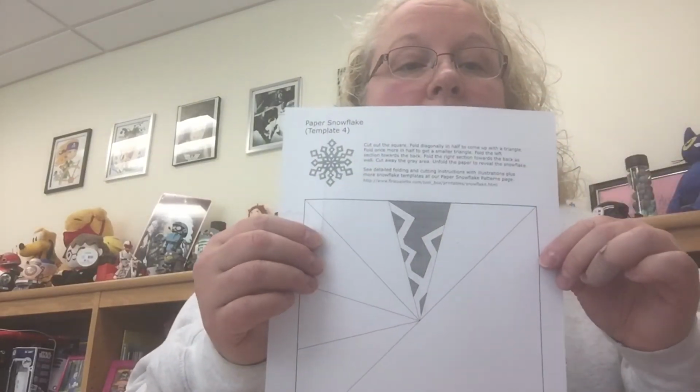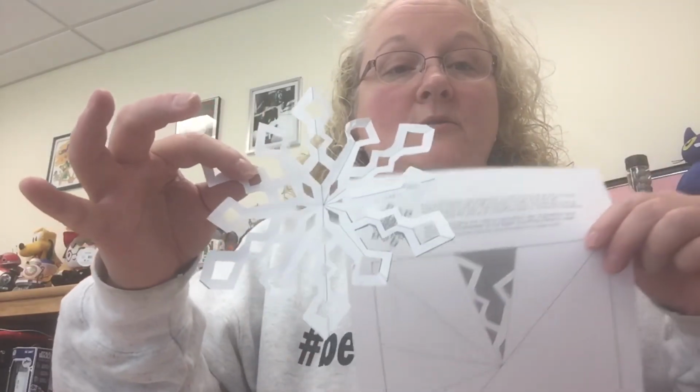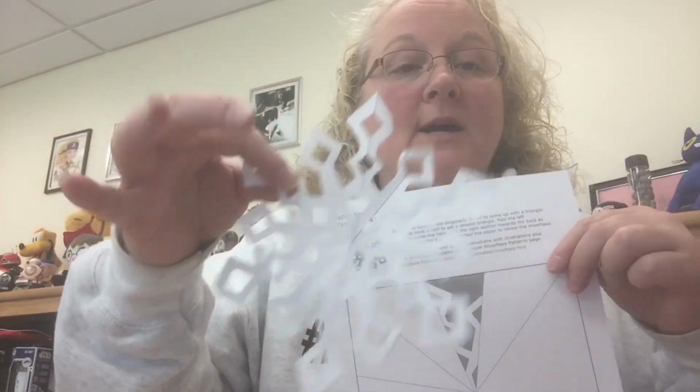And you also have template number 4. And when you fold it, just like we folded that, follow the directions at the top. If you need help, ask a grown-up. And this is what that snowflake looks like. Okay, so have fun with it. Create some of your own.